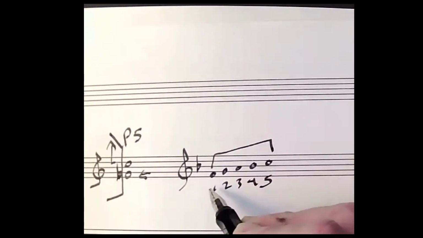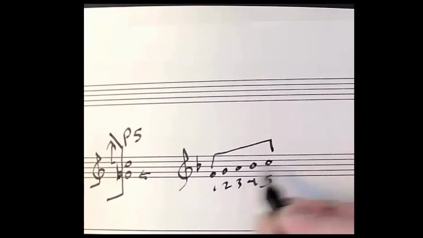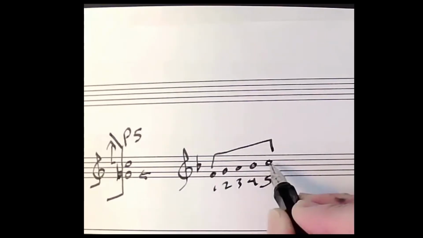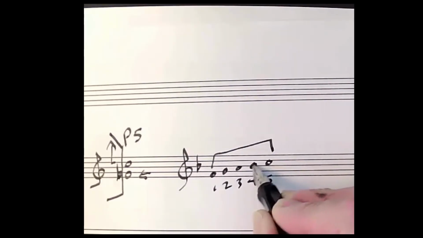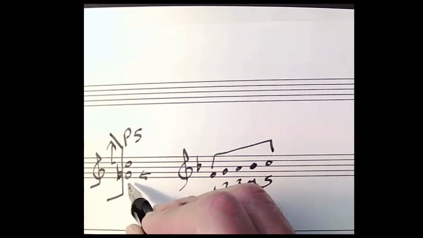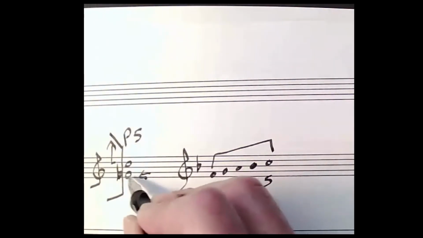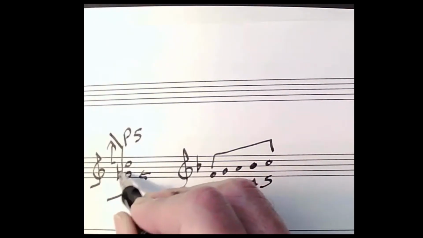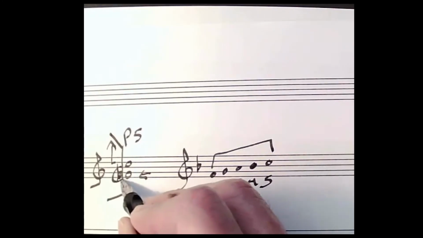So a perfect fifth above an F is a C because there's no accidental on the C. The only accidental is on the B flat. So from F to C is exactly what we expect. Now what we do, once we've solved this problem for F to C, is return and bring back the flat.